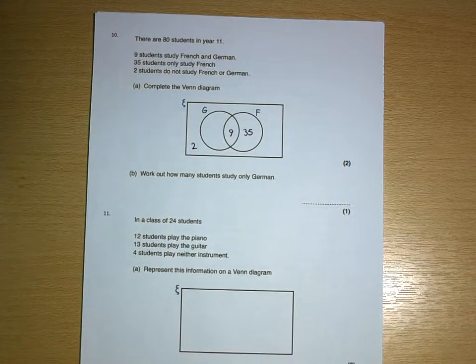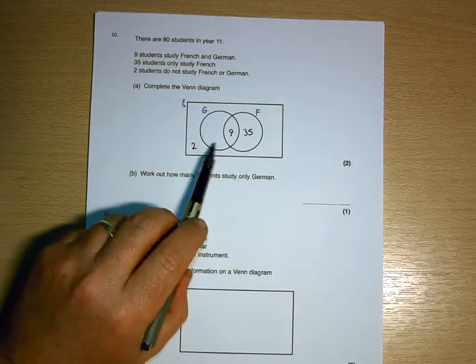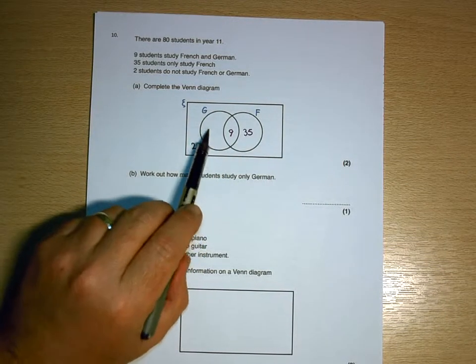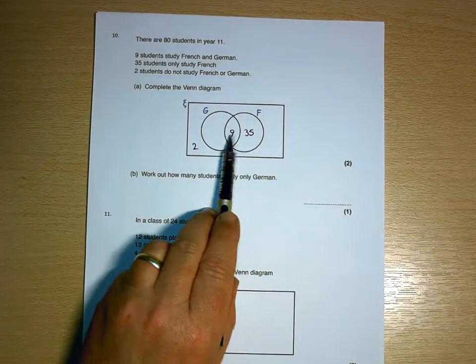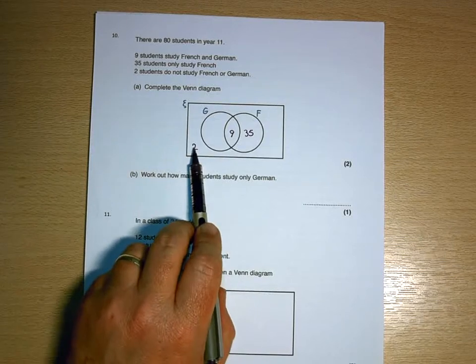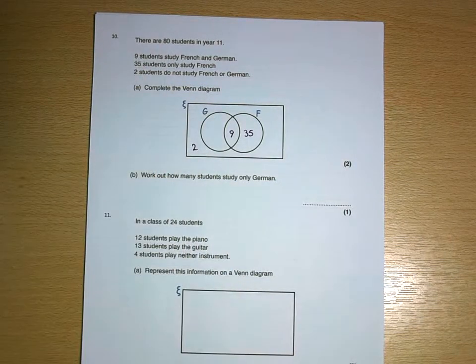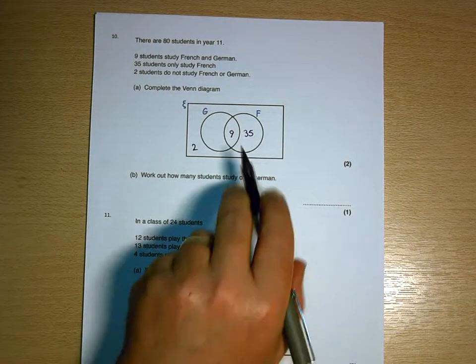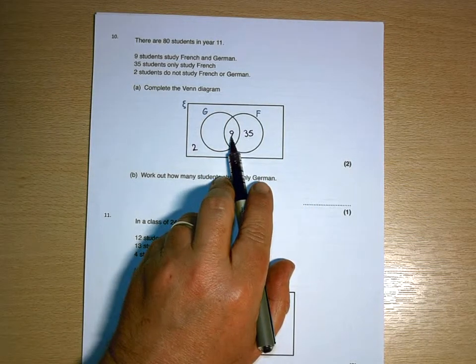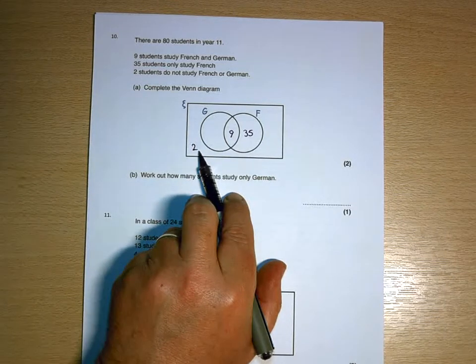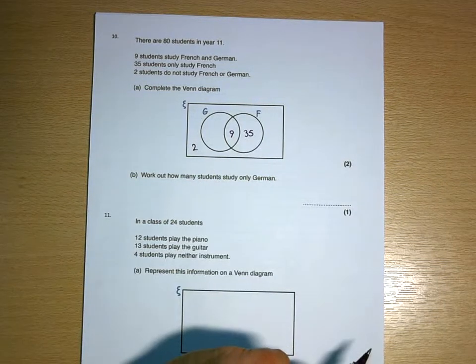Complete the Venn diagram. So the bit that's missing is we don't know how many only do German, but we do know that these numbers have to add up to the total for the year group, which is 80. So there we've got 44 plus 2 is 46.